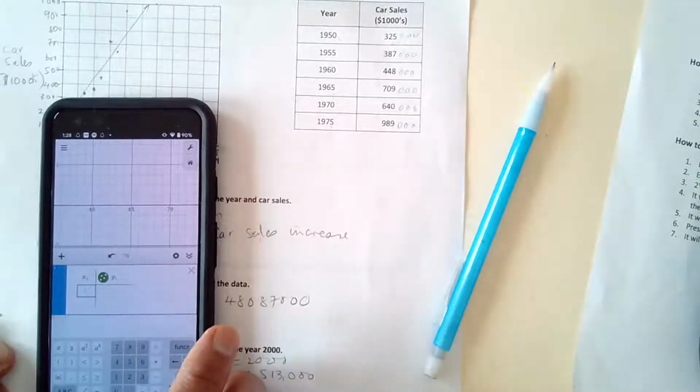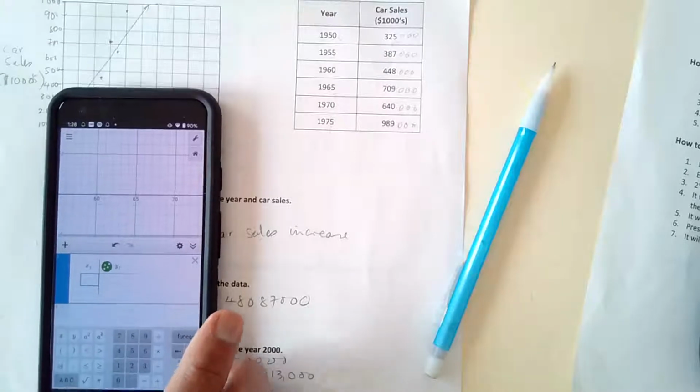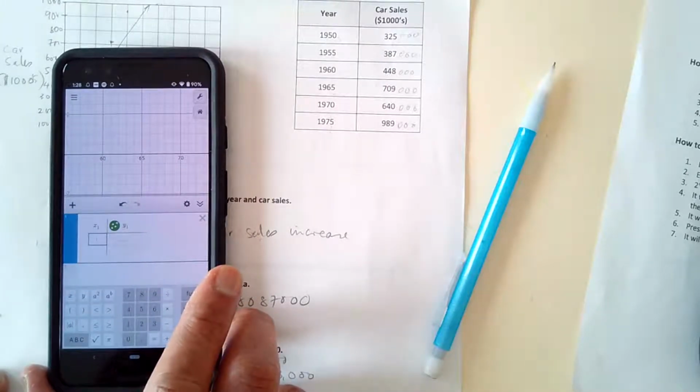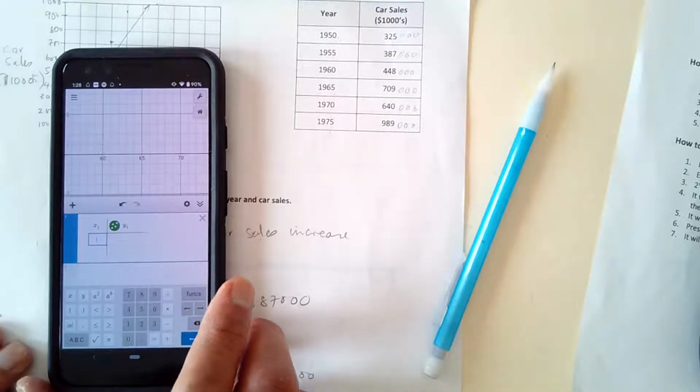Okay. So I'll let you try that with Desmos. And if you have any questions, just email me and I can go over this with you.